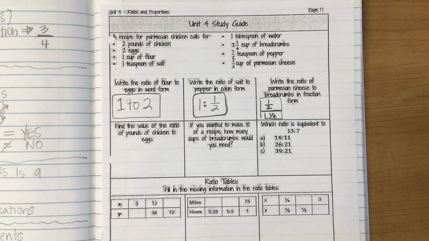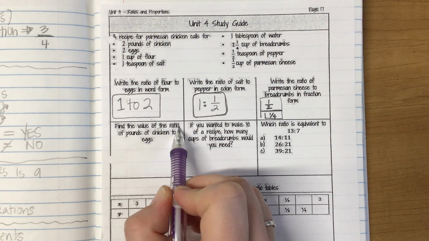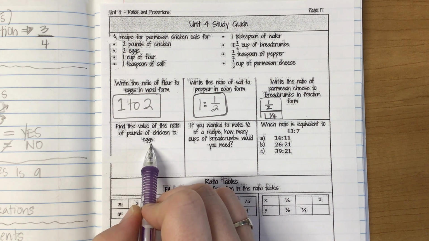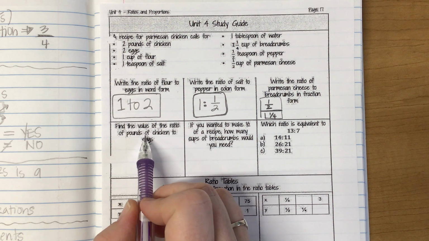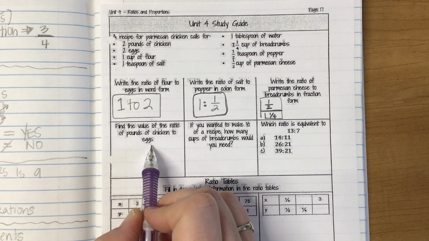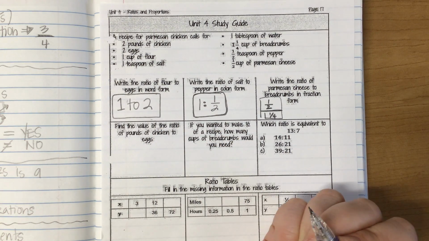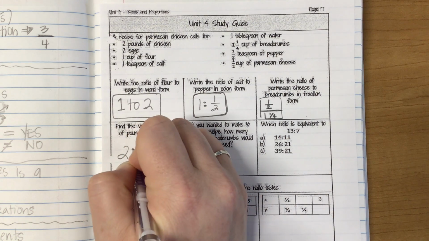All right, good. Find the value of the ratio of pounds of chicken to eggs. So it's just ratio. Pounds of chicken to eggs. John? 2 to 2. Now, it doesn't tell us how to write it. So you get to pick. I typically go like this.